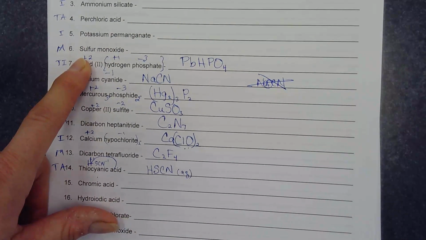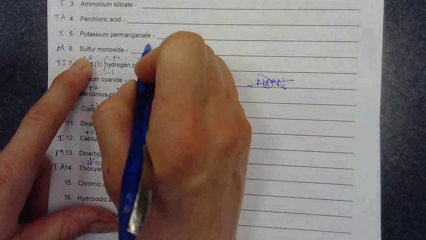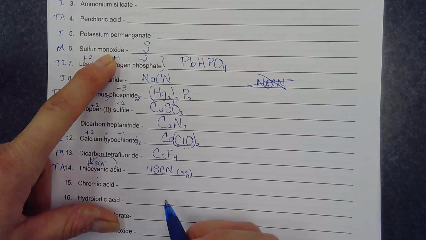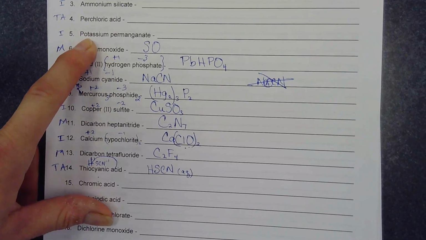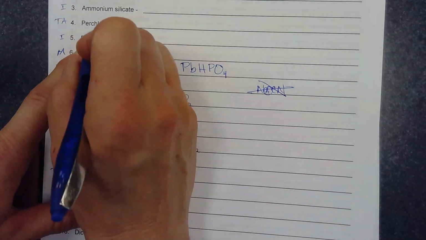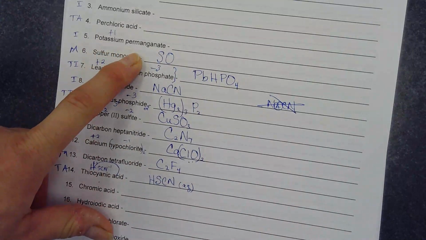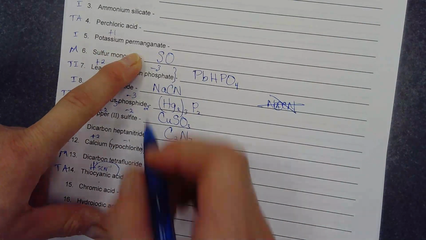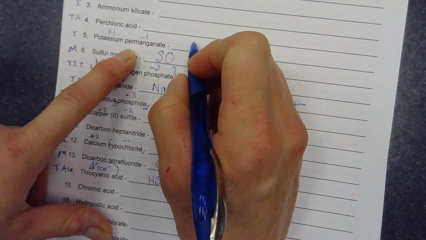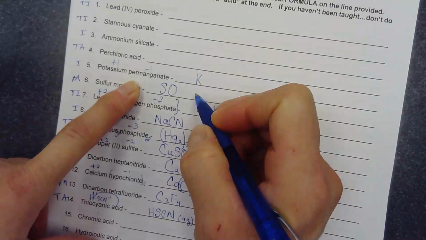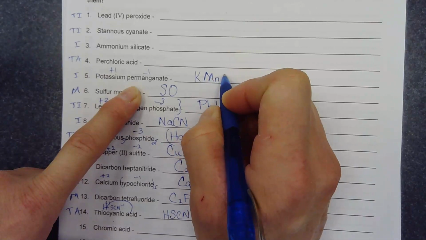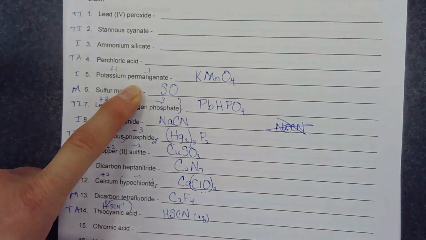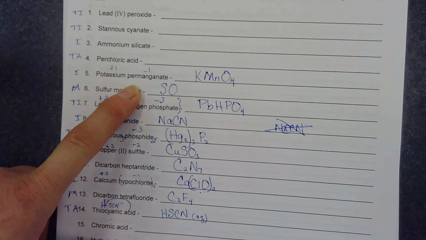Sulfur monoxide. What's sulfur? S. Monoxide. O. Make sense? All right, potassium, what's the charge? +1. What's permanganate's charge? -1. Formula for potassium? K, keep going. Permanganate is what? Capital M, lowercase n, capital O, 4. MnO4.